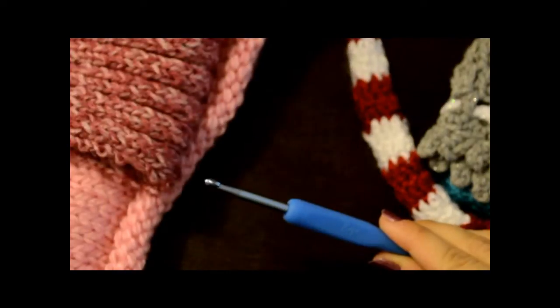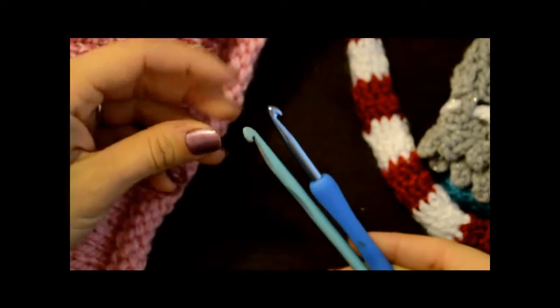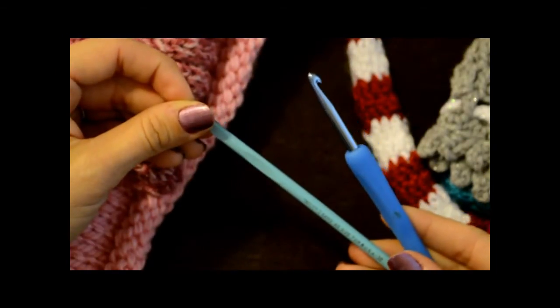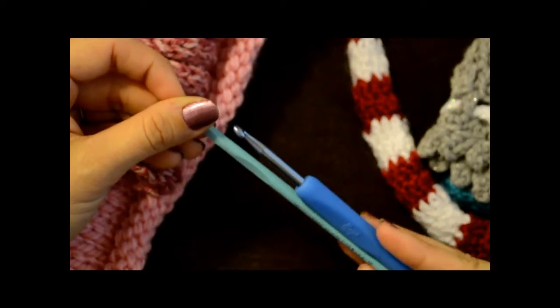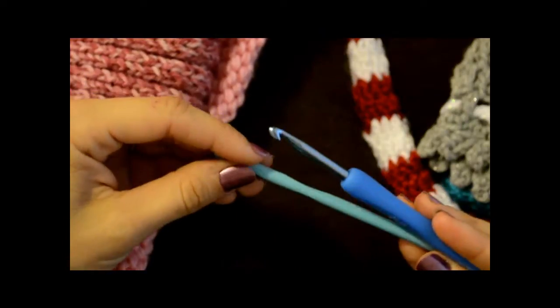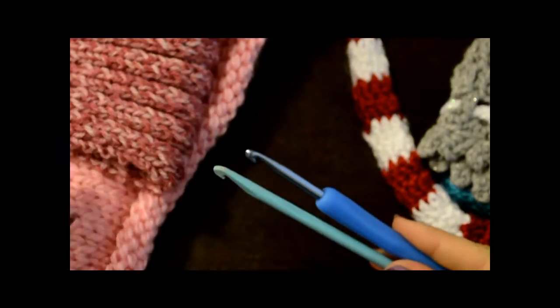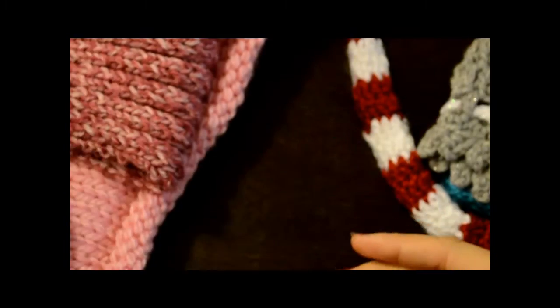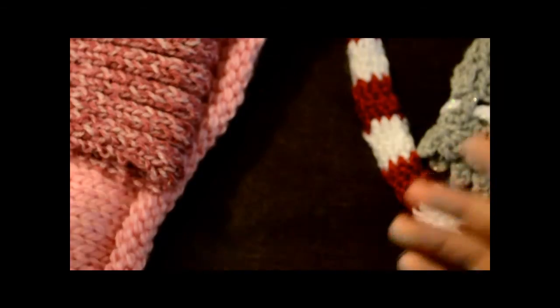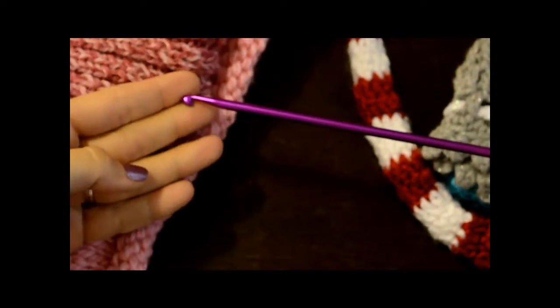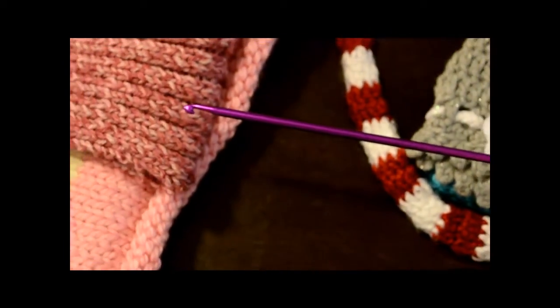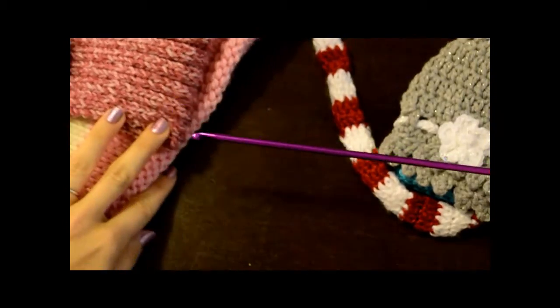And if you look, we'll show you several different types of hooks. This one happens to be made of plastic. This is a size 7. This one's a little bit bigger if you look at the shaft, because that's what we'd be measuring to figure out what our hook size is. We also have different types of hooks like this. This is a Tunisian crochet hook. If you will look, it's quite long.